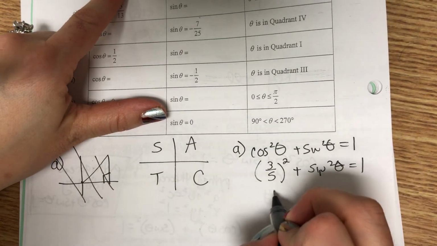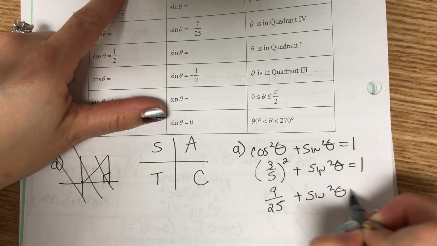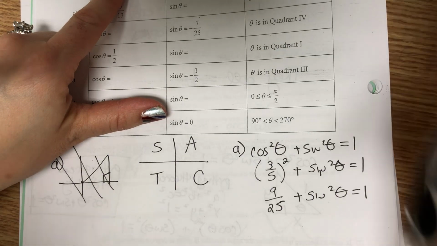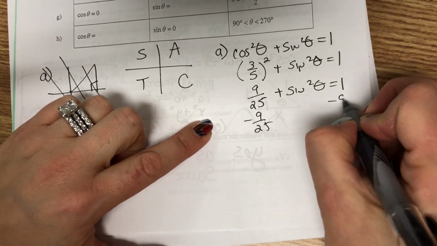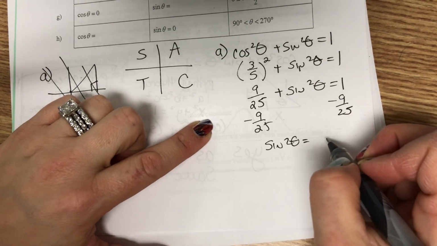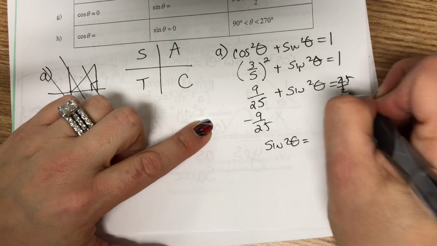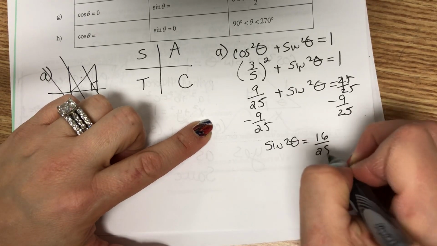So now I can square the 3/5. I'm gonna subtract the 9/25 to the right. So this is 25/25. So 25 minus 9 is 16/25.